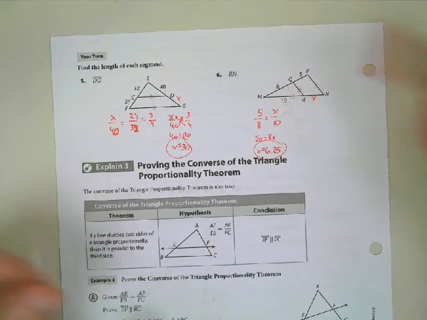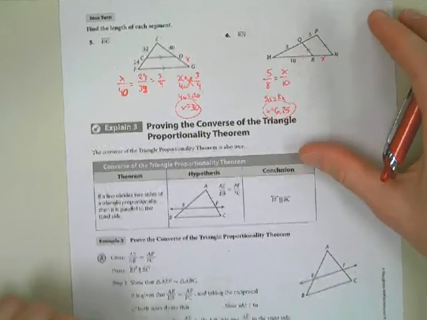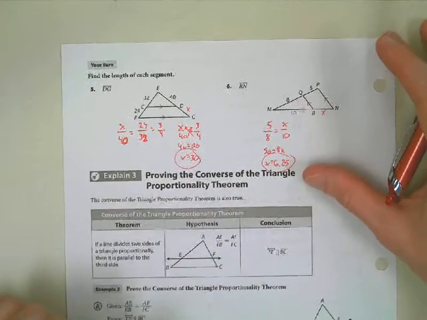Again, if you always just follow the way I showed you, where it's part over part equals part over part, then you'll be good to go.